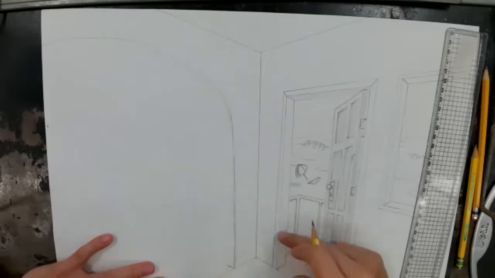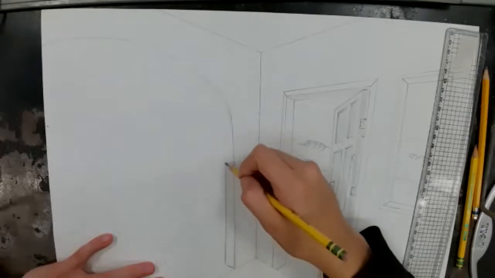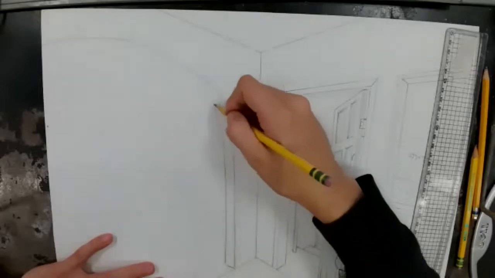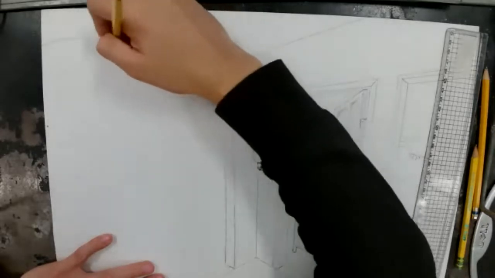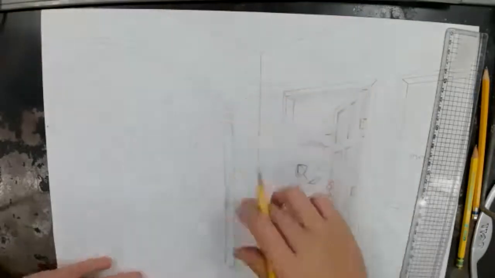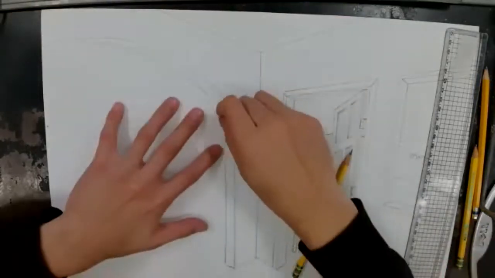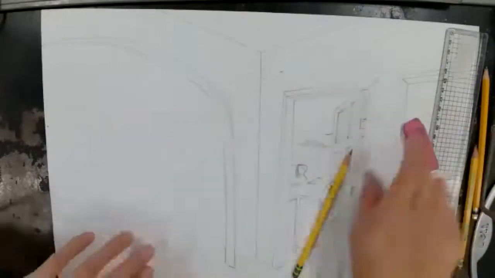I want it the same thickness as the door frame. So we're making an arch inside the house. Okay, and I am erasing some horizon because you can't see it.